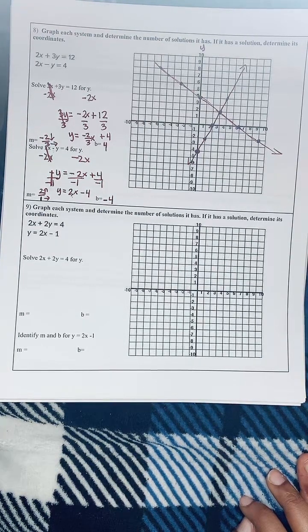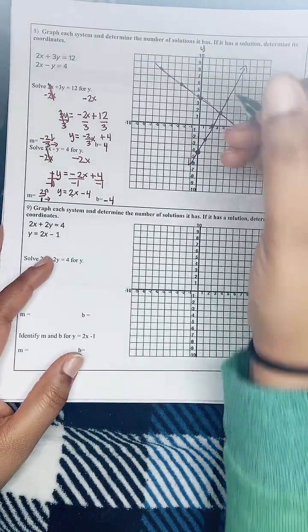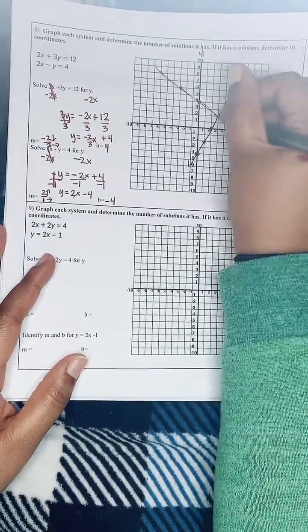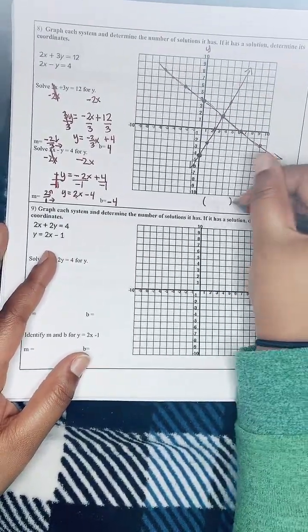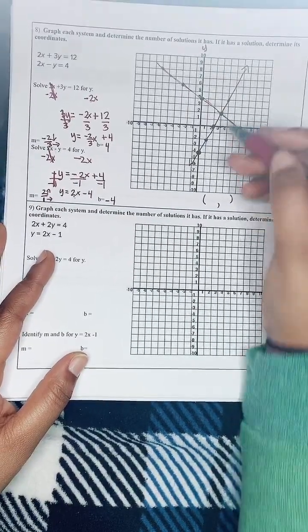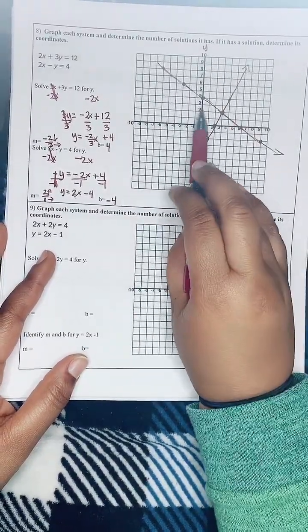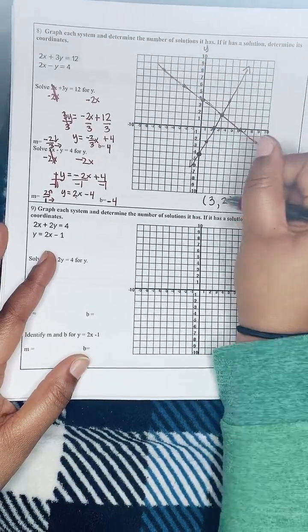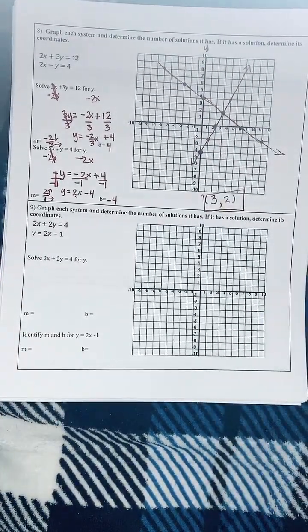3-2. Desiree said 3-2. Intersection. Yes, Marlene said intersection. 3-2. Wonderful. Yes. Our point of intersection is, you read from the x first. So it's 3 on the x, 2 on the y. And this is your answer.